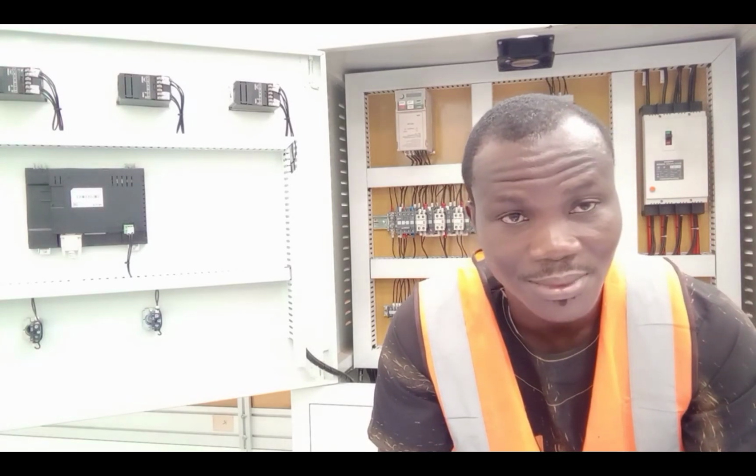Now, in the list of standard breakers, we can only use up to a 10 amps breaker in this particular circuit, because per the standard ratings we have 6 amps, 10 amps, and from 10 amps you go to 16 amps.